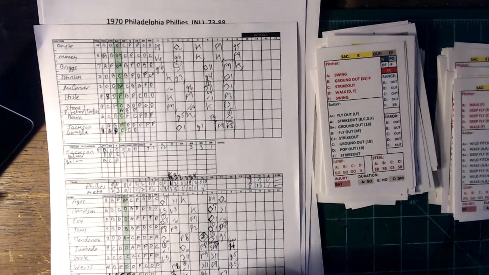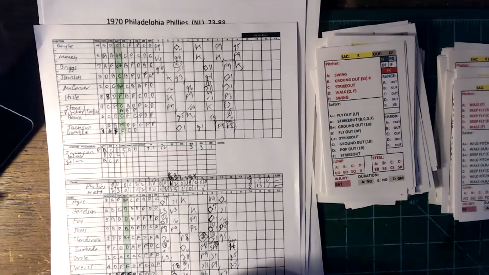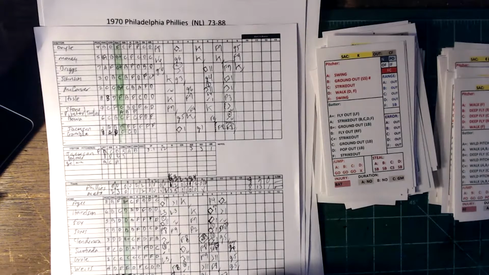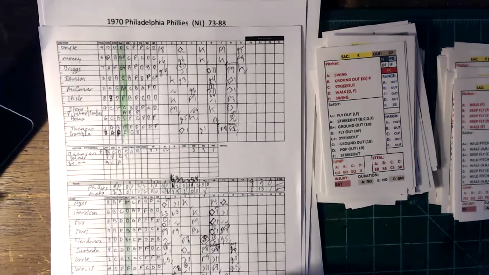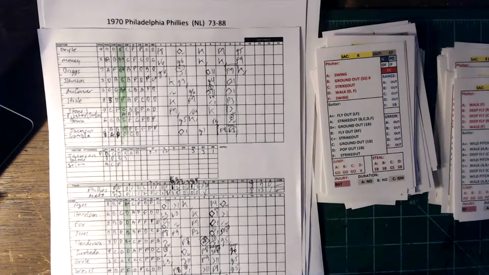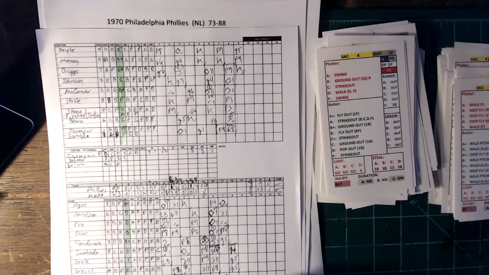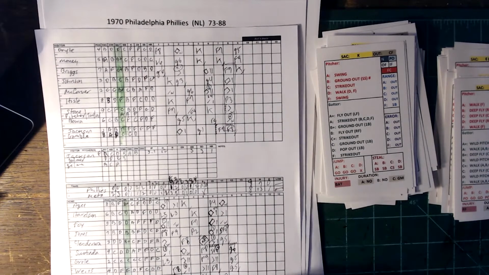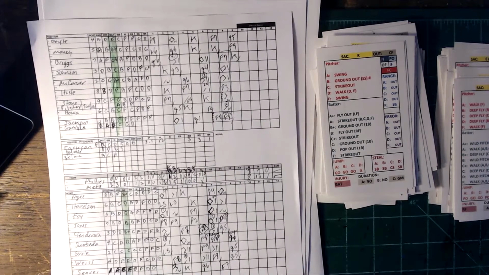Seaver's going to get the victory. Seaver went 7.2, and he gave up the 7 hits, the 4 runs, 4 earned runs. And how many did he walk? He had some struggles with the walks. That's 2, that's 4 walks. And strikeouts, how many had he? 1, 2, 3, 4, 5, 6 strikeouts. Home runs, he didn't give up any home runs.